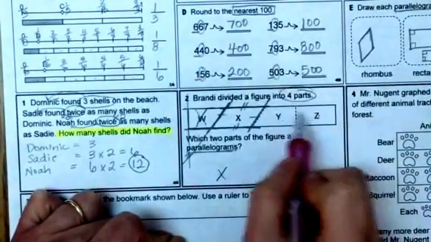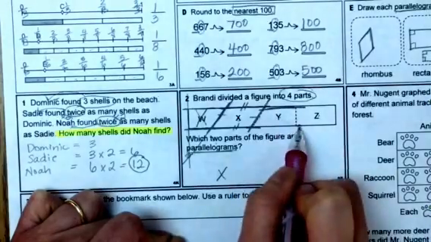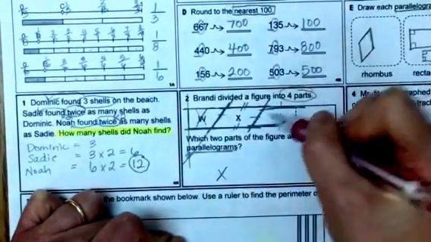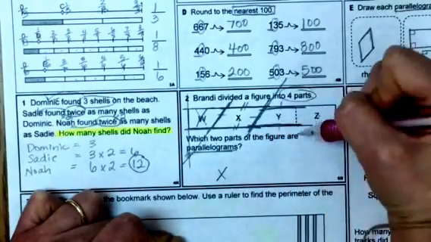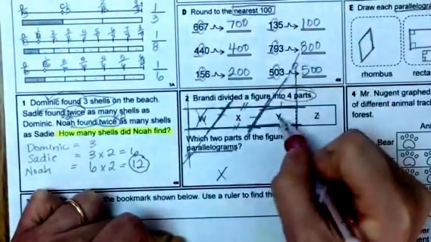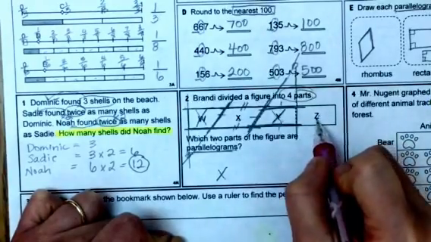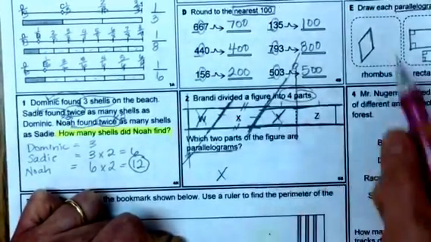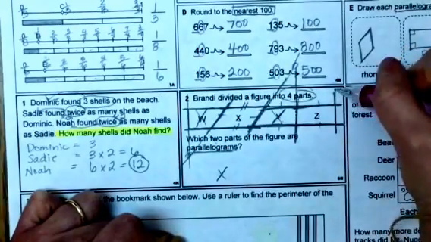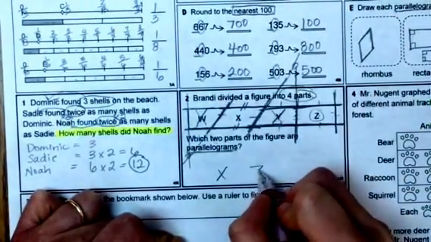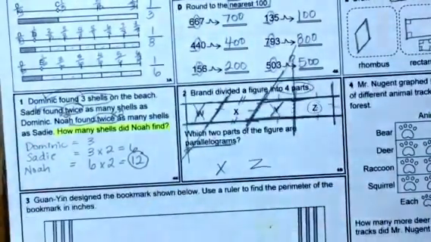Let's look at Y. This side and this side are parallel, and then we have this side and this side, they are not parallel. Eventually they will intersect, so it cannot be Y. Z, opposite sides are parallel. This side is parallel to this side, so Z is the other figure that is parallel.